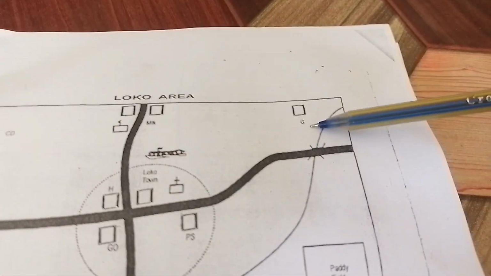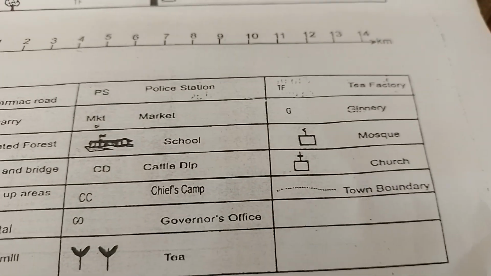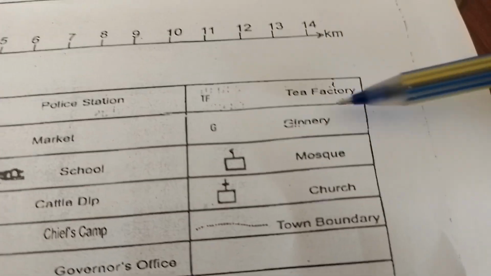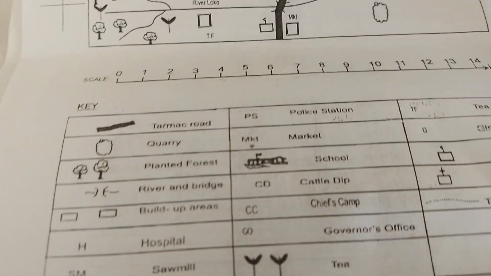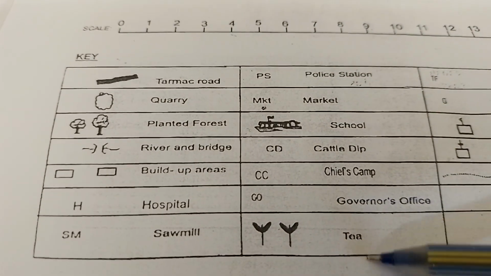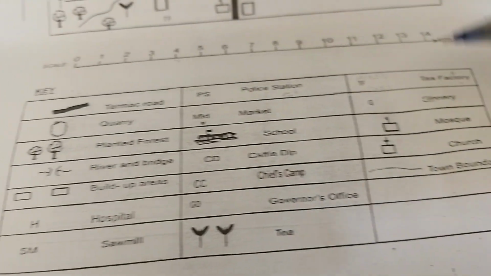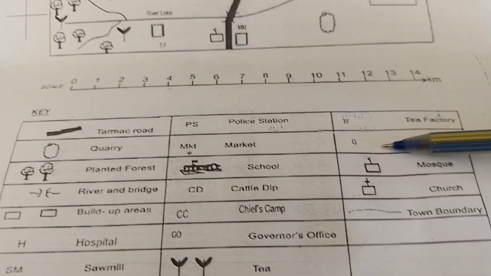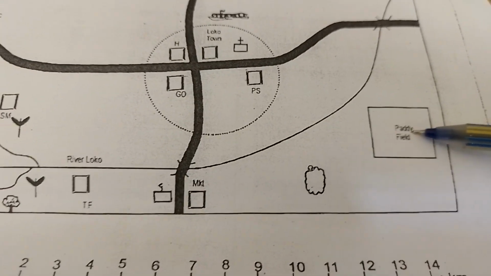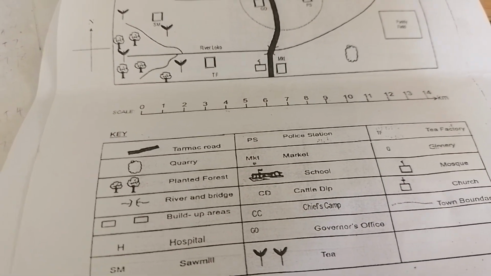We have, this is the ginnery for cotton. You can check the key. You can see what is being written here. G for ginnery, so you can see this here also. G for, so we have cotton. We have tea, you can see tea is here, and also in the map we have tea. Then we have what you call, we have rice. We have the paddy field, we have rice. So we don't have sugar cane in the region. There is no sugar cane in the region.